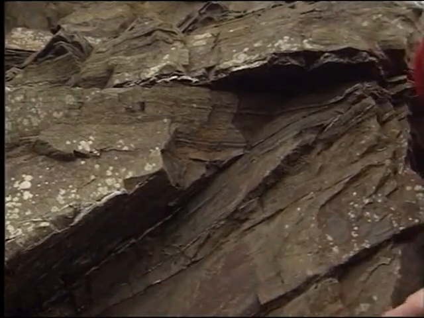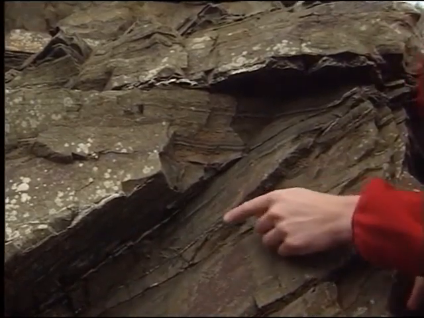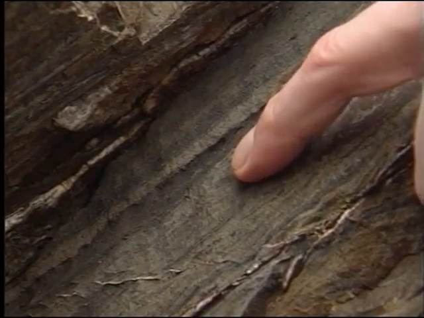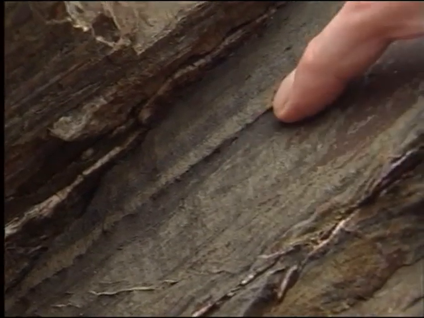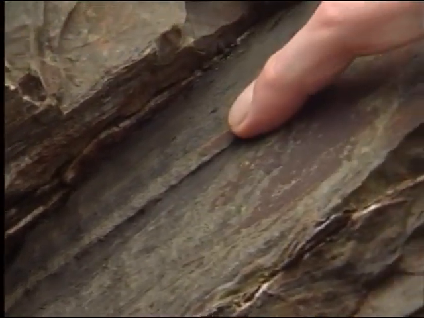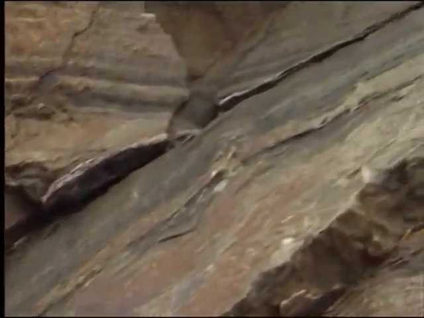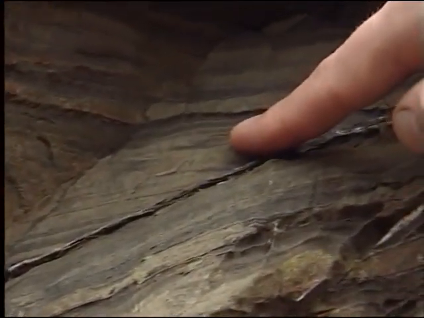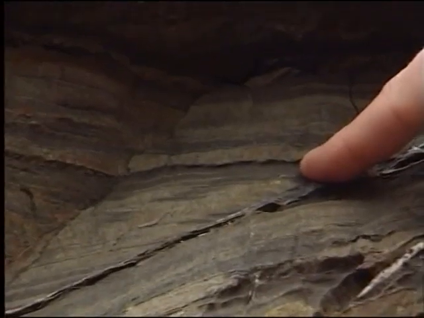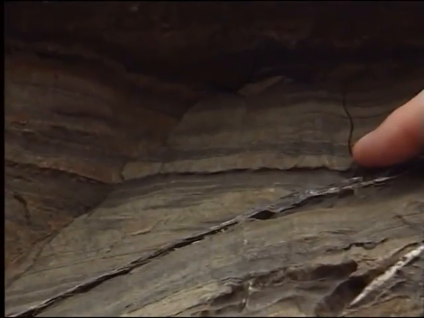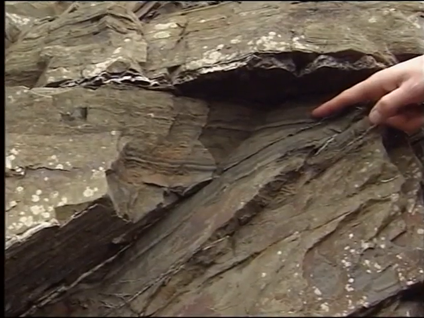Have a look in the footwall here. There's a bed with these fine features, and then a centimetre thick dark bed, and then a very clear lighter bed. Now let's see if we can match them up in the hanging wall. There's the features, the dark bed, and the clear lighter bed. The sequence has been repeated.